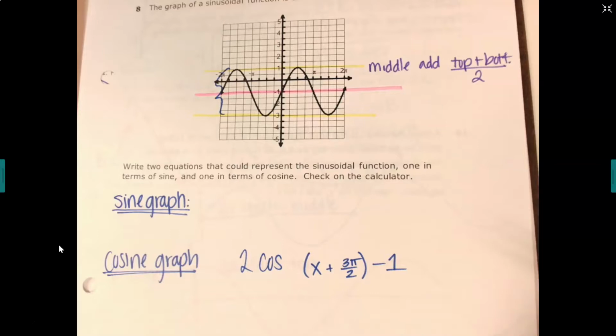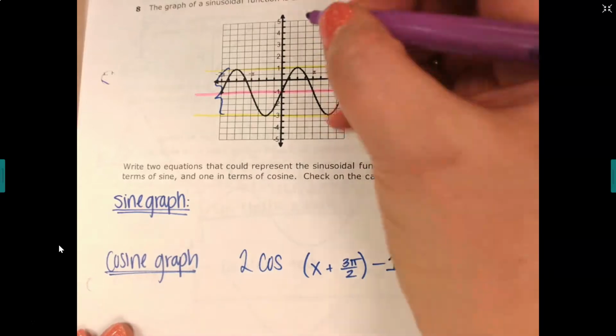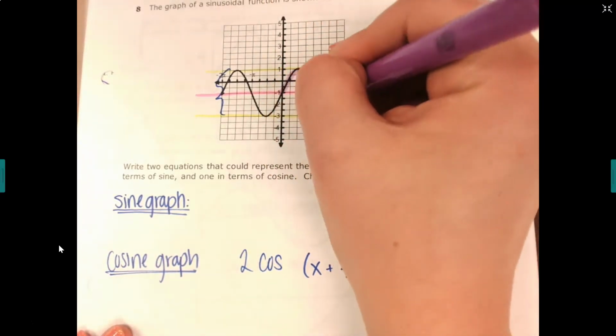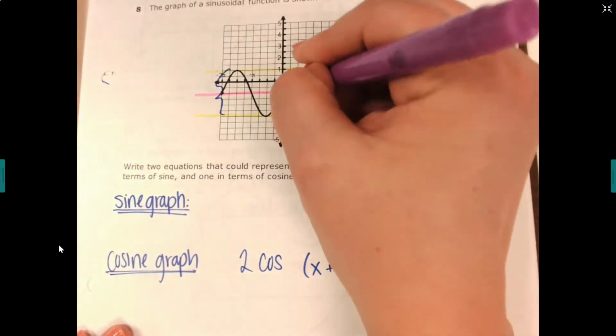Then the next thing that you would want to do is to see if a number goes here. Let's just count the period. If I go from 2 pi to 0, and then from 0 to 2 pi, did they change the period? Yes or no? Or not sure is fine. Not sure? Okay, how long did it take me to do one full squiggle?